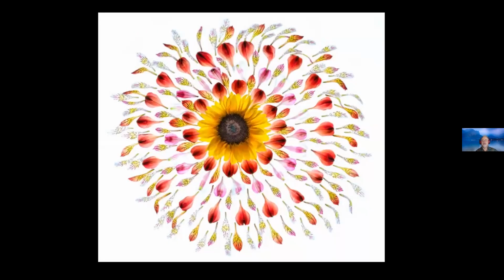Here's the original of the fireworks burst on the Lightbox. Again, it's a sunflower surrounded by Alstroemeria petals. Note that the petals themselves have been picked. You'll see something of this in the movie that we're going to come up with pretty soon. The petals have been picked and sorted so that I can make a pattern out of the petals.